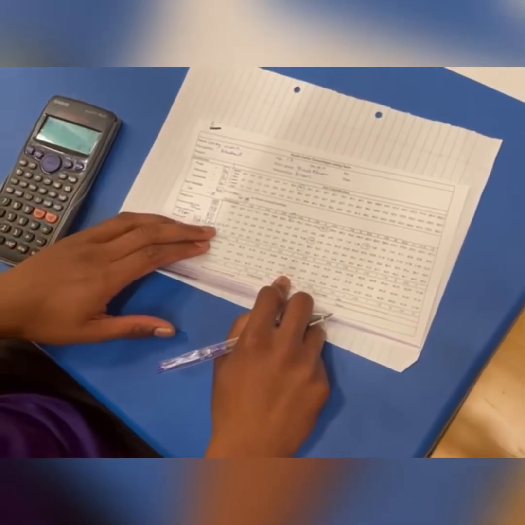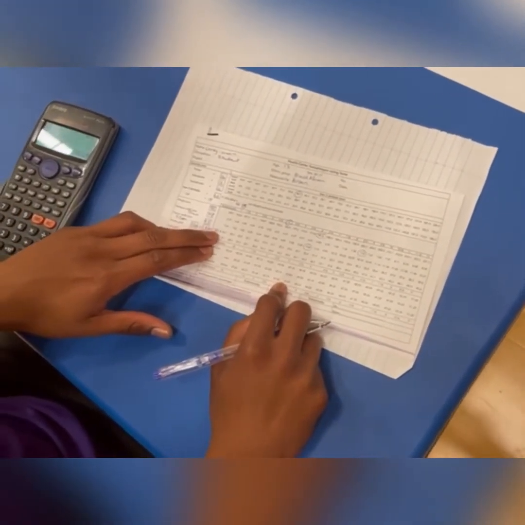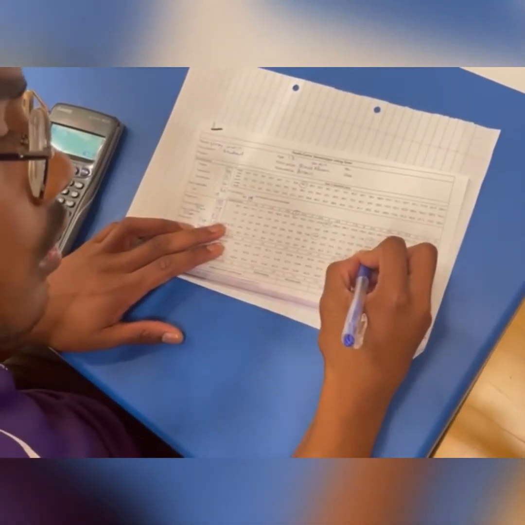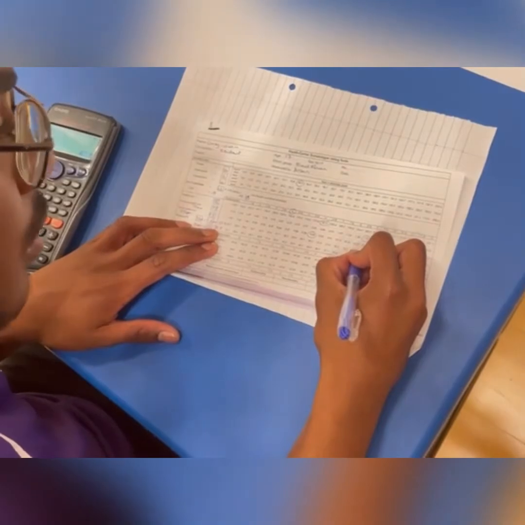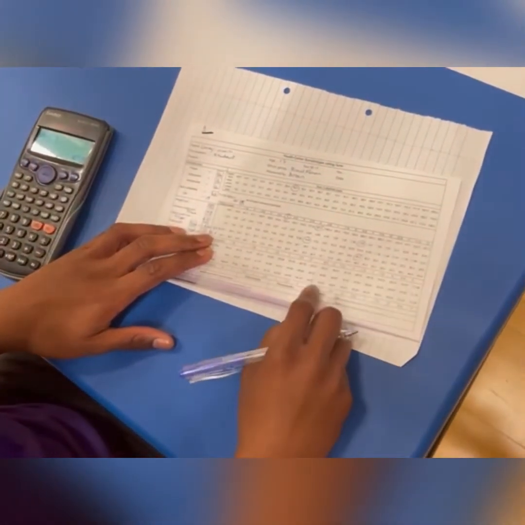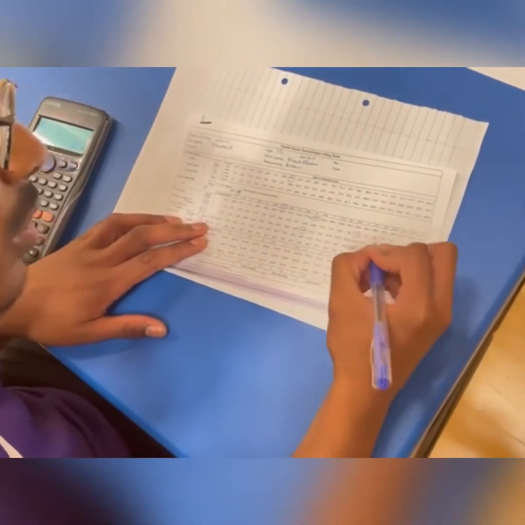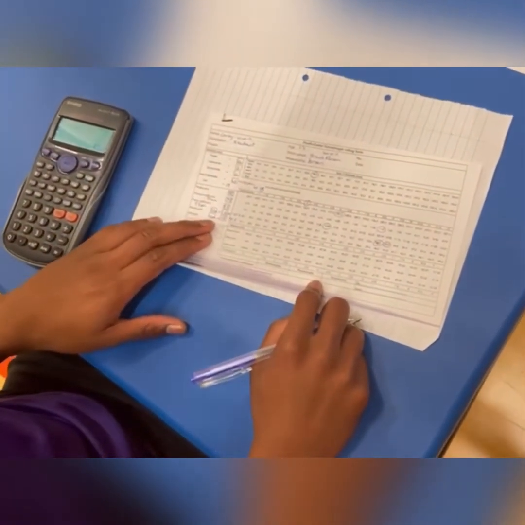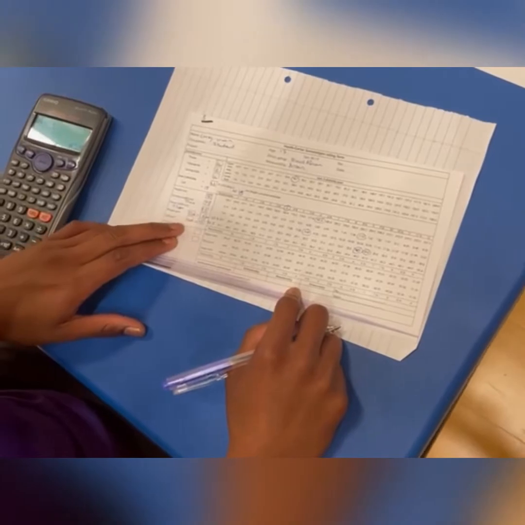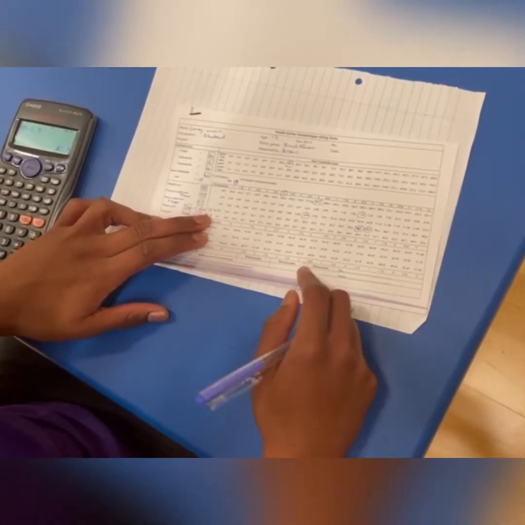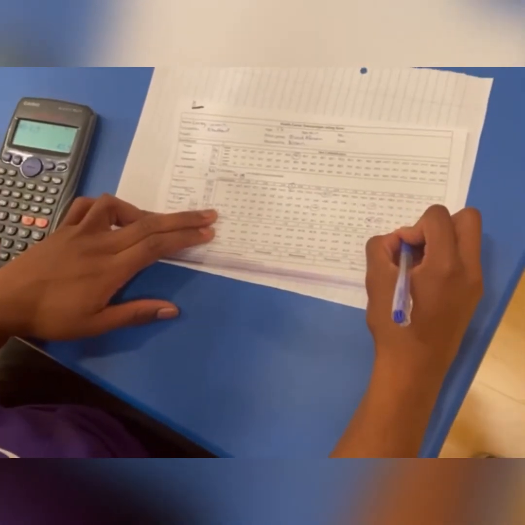And for the bicep girth, the end result is 35.4, and on the graph, it will be around here, which is 35. And for the calf girth, it will be 43.5, which will be around here.